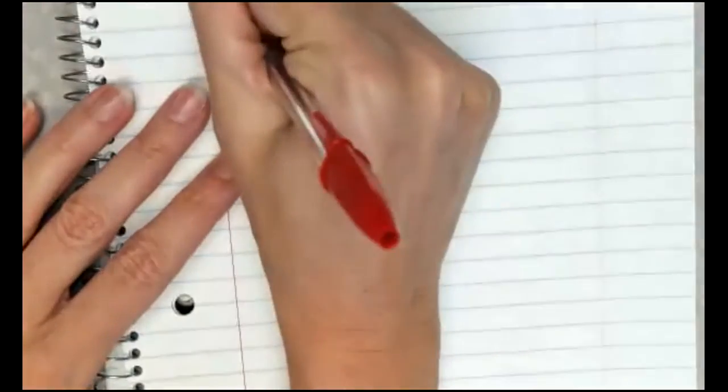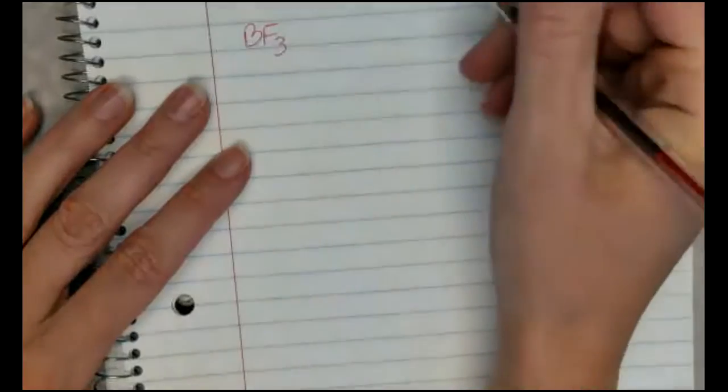All right, then if I go back to where we were in the notes, the next example we've got, just looking at whether or not it would be polar, is boron trifluoride, SO2, BrCl, and N2. And we want to again look at whether or not these are going to be polar or nonpolar.